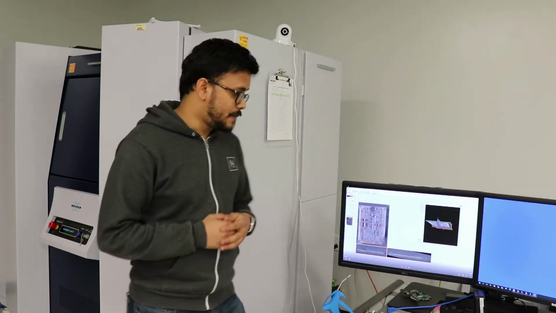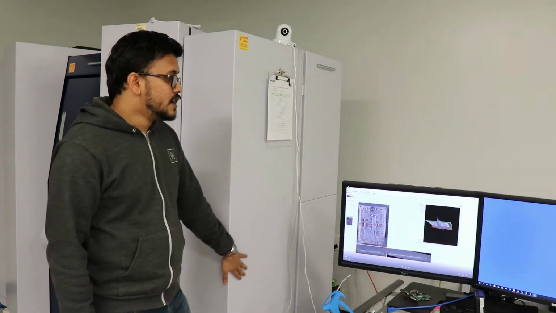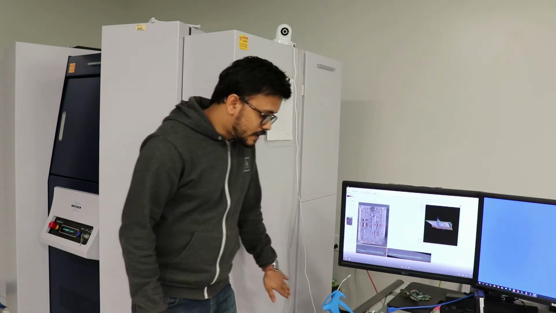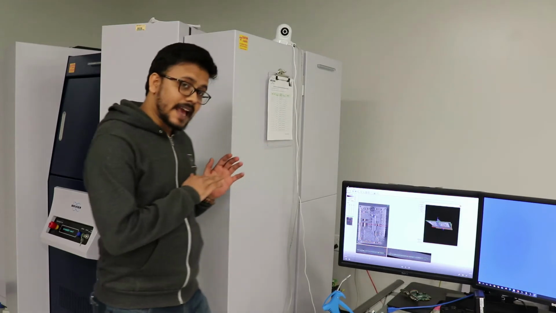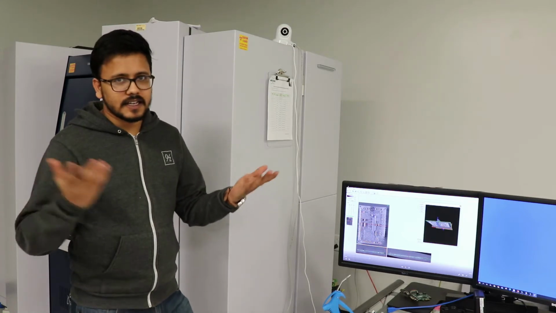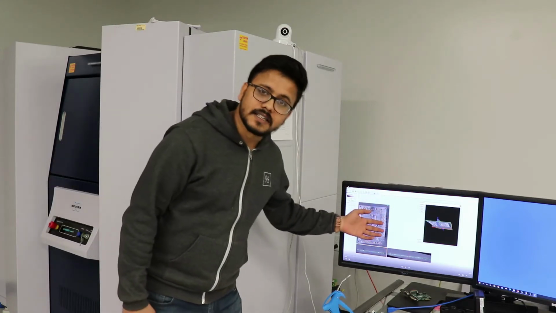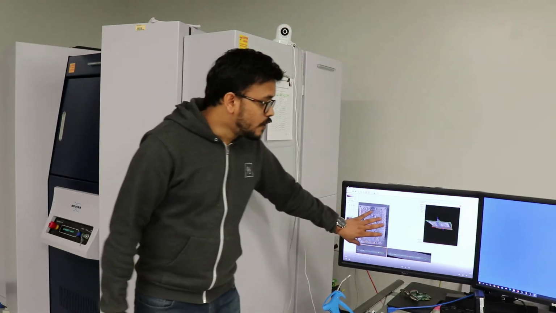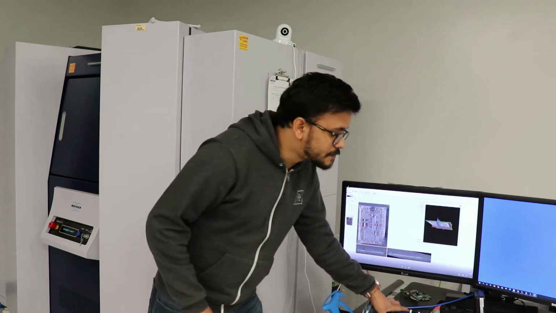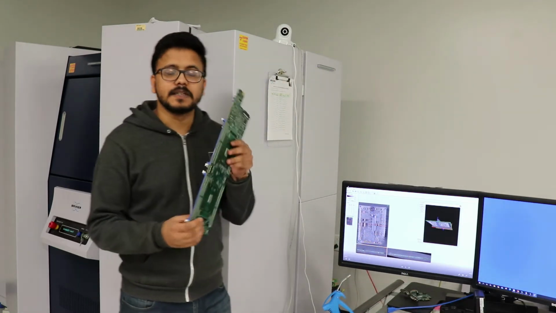So the advantage of using the system is that it scans your whole PCB with the help of X-rays. And like most other instruments, it gives us an image. When it scans the whole PCB with the X-ray, it gives us the whole image, based on the layers present inside this PCB.